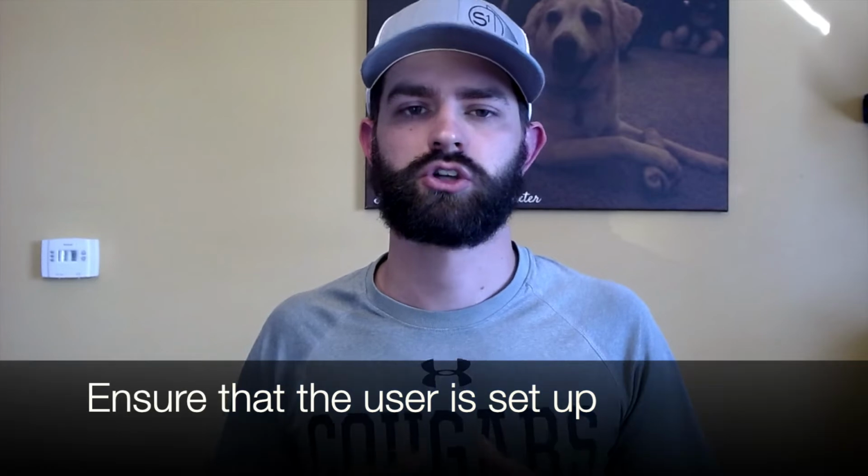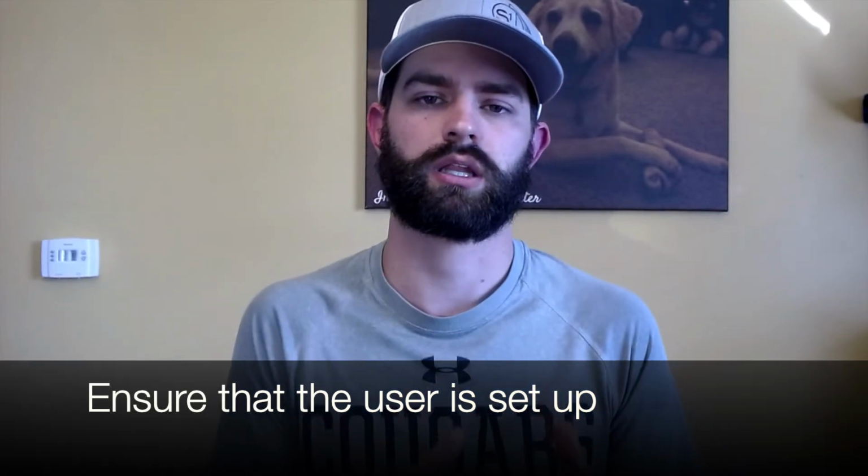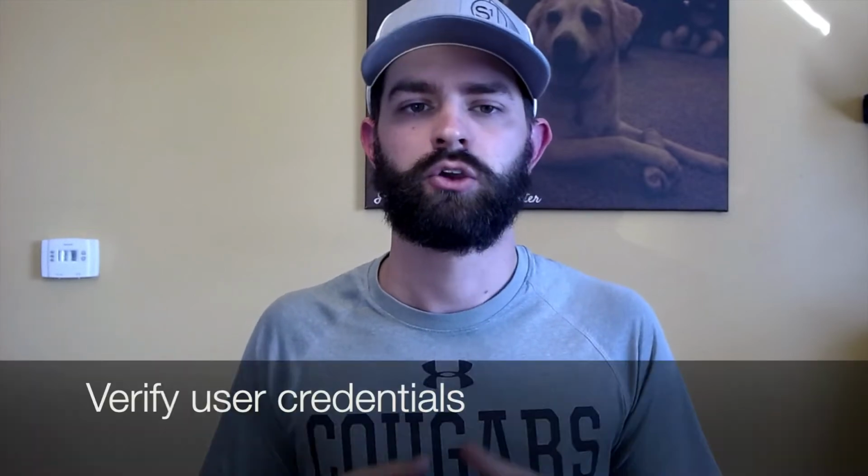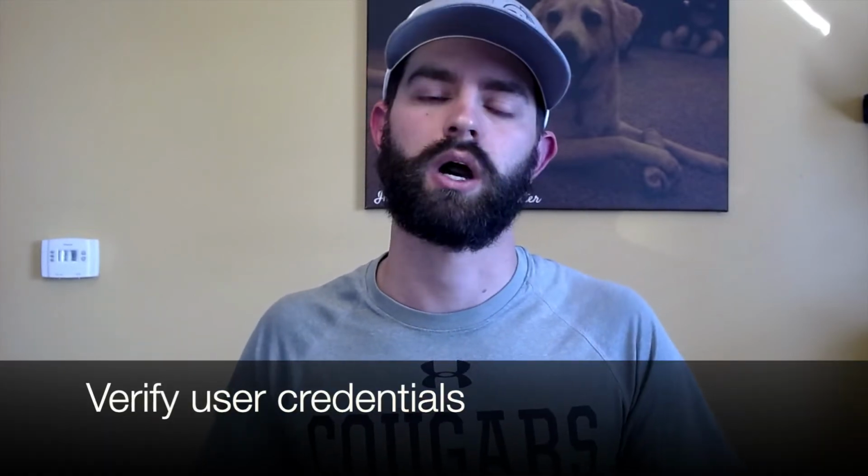You also want to ensure that that user is set up correctly on the server. If they're not set up in the server like I showed you in the last video, then the server is just going to reject them because they think some random person's trying to hack in. You want to verify their credentials as well, because if you go to access the server but you aren't using the correct credentials, it's obviously not going to let you in.